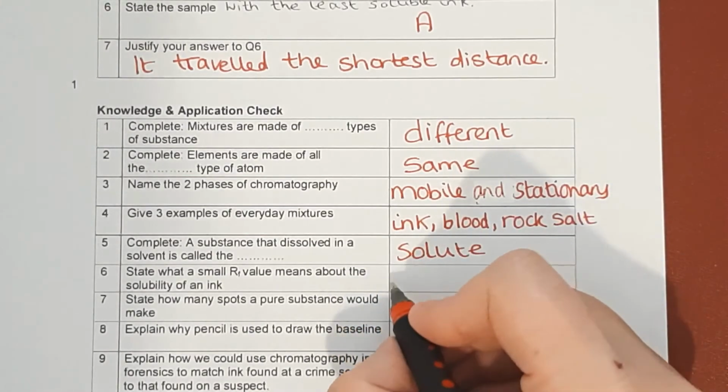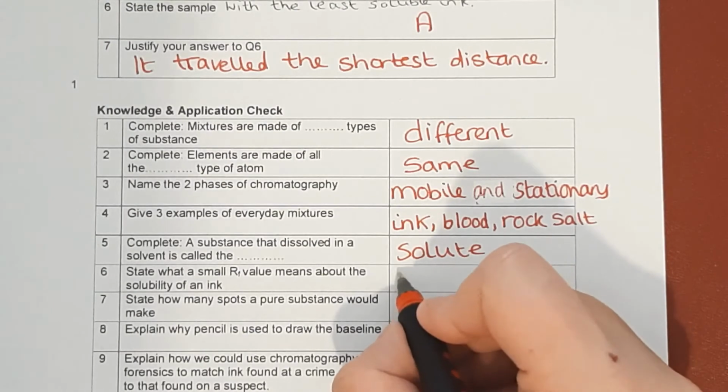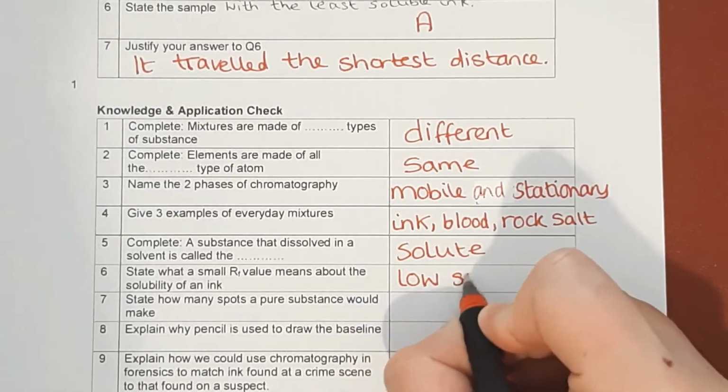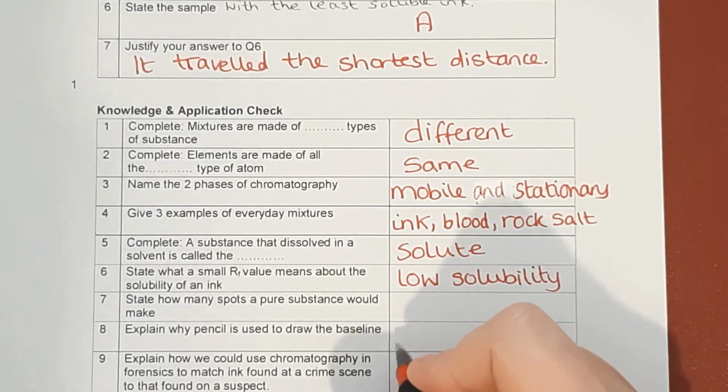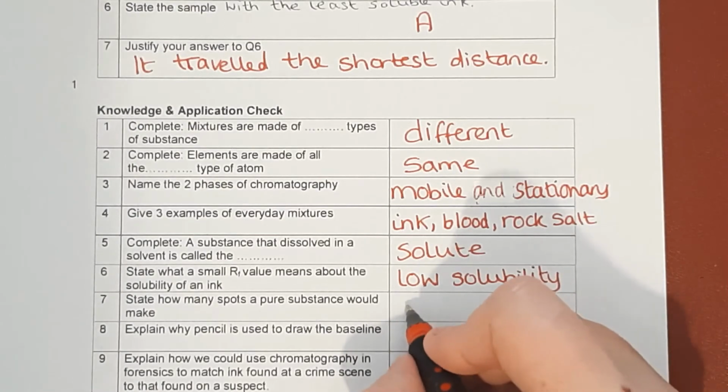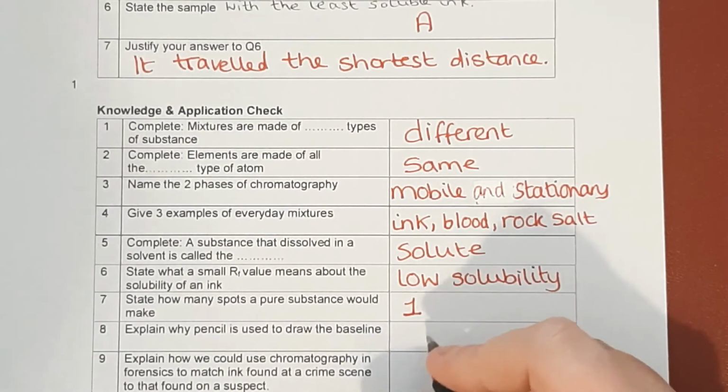What does a small RF value mean about the solubility of an ink? It is a low solubility, as in it's not very soluble. How many spots would a pure substance make? Well, just the one.